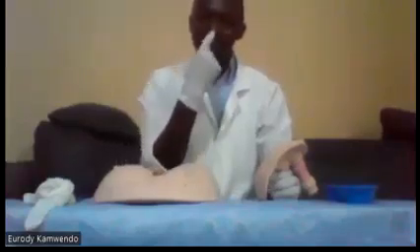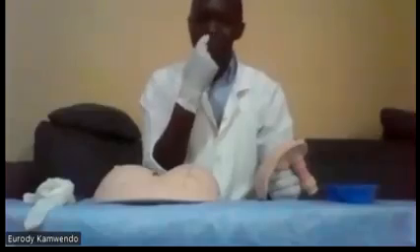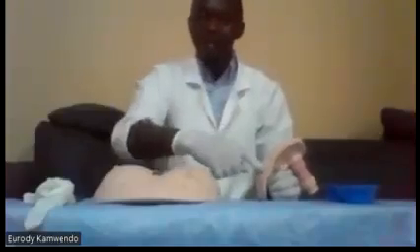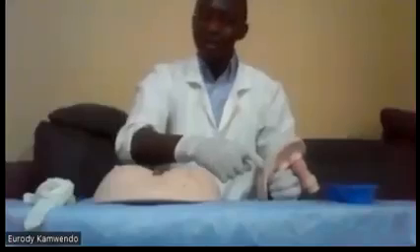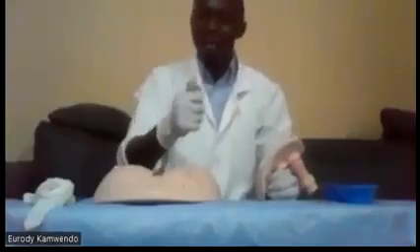Then you are going to now feel for the os, the cervical os. So when you reach the cervix and you're feeling for the cervical os, it literally feels like the tip of the nose, like you're pressing on your nose. Then you know that you have reached the cervix. So once you reach the cervical os, you're going to determine the dilatation. That's the first thing you take note of.